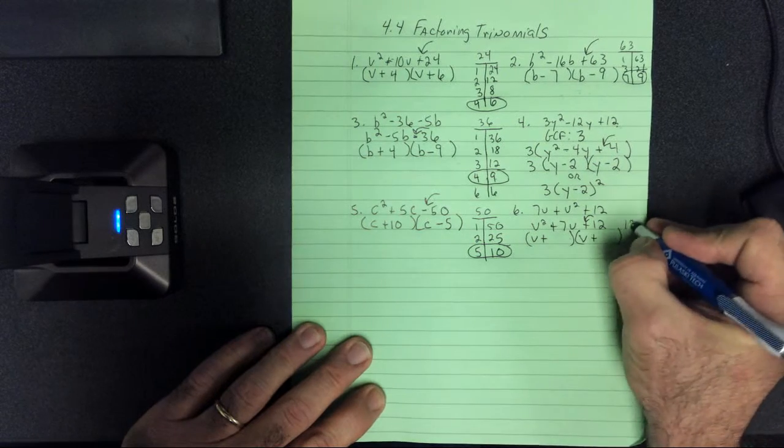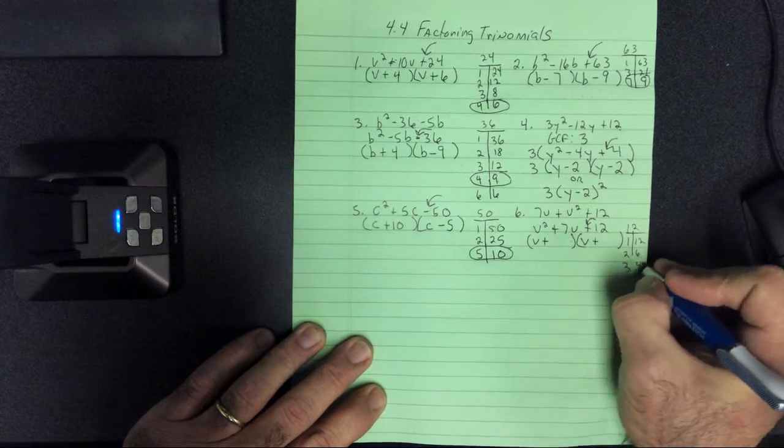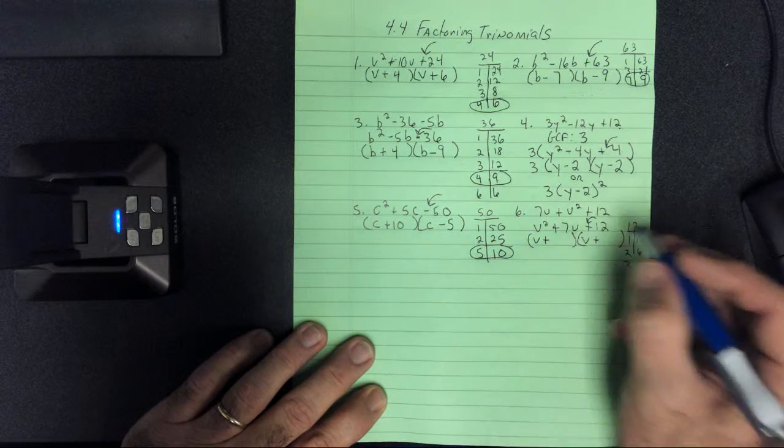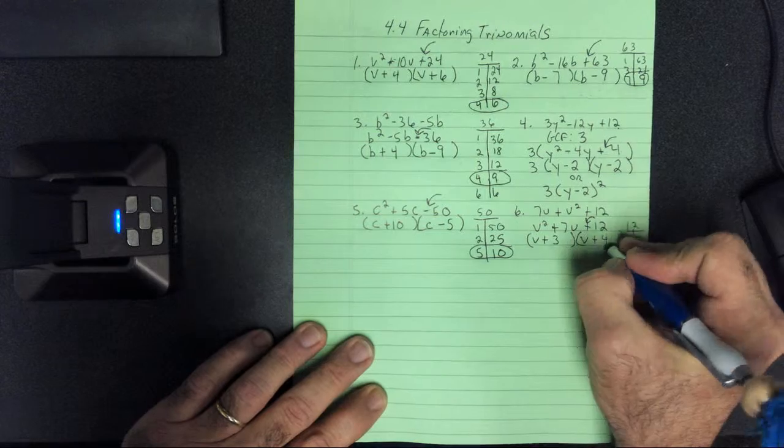And then let's see, factors of 12 are 1 and 12, 2 and 6, 3 and 4. The pair that matches to get a 7, and remember they got to add, would be 3 and 4, and since they're both positive, don't matter where we put them.